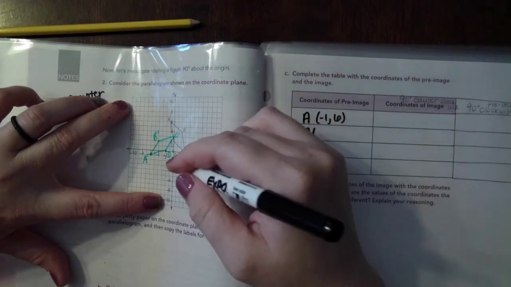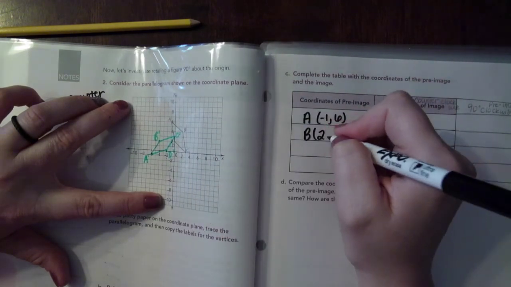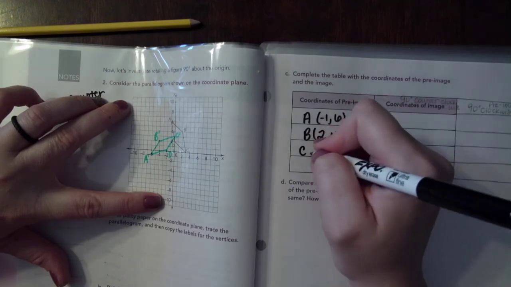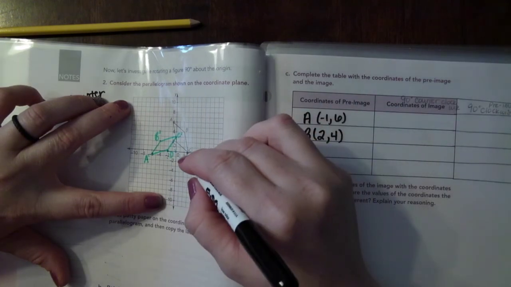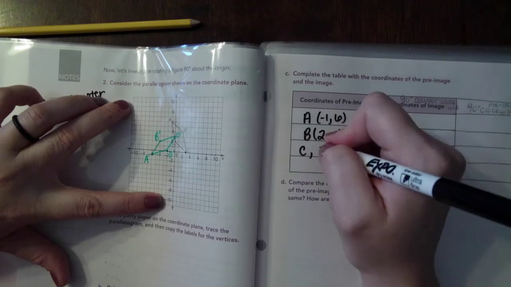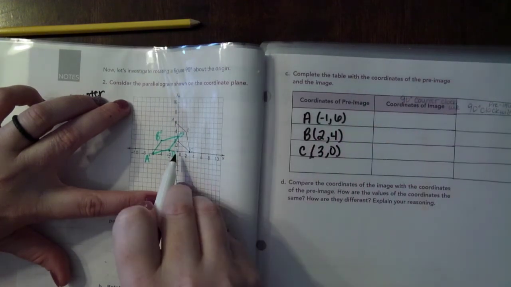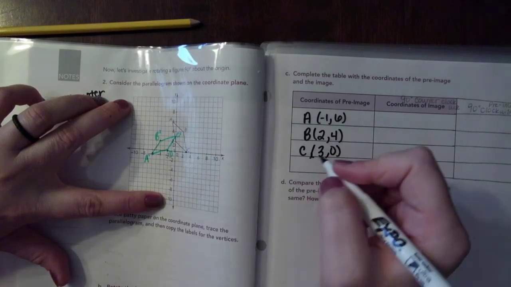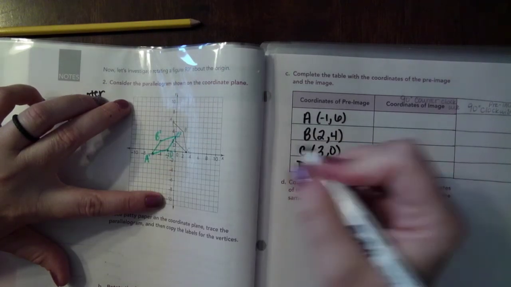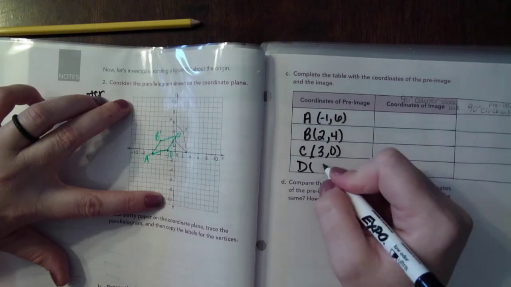B is at 2, 4. C is at, the original is at 3, 0, because it went right 3 and up 0. D is at 0, 2.